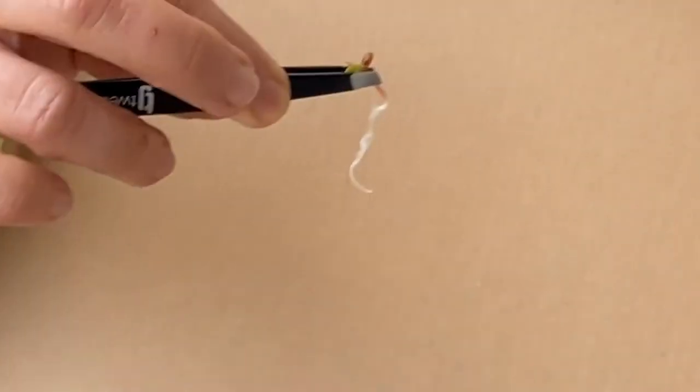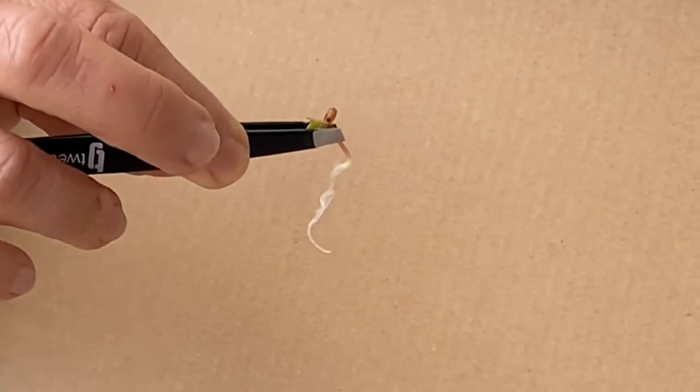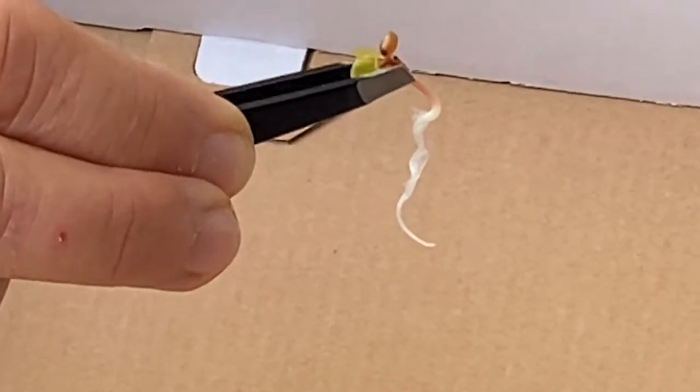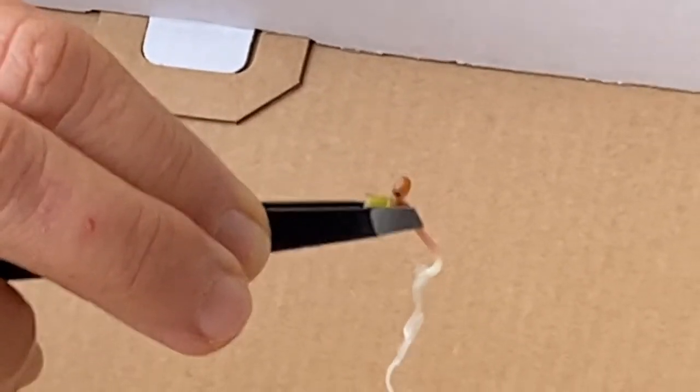You see that? The roots cling to the ground, and that's one purpose of the roots, is to anchor it into the ground. So we're going to look at this in the microscope. We're going to look at the little structures in the roots in the microscope.